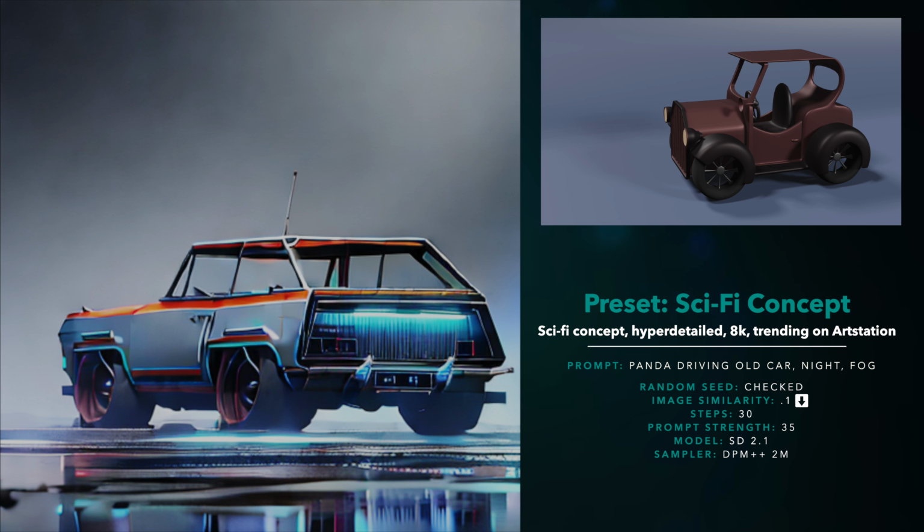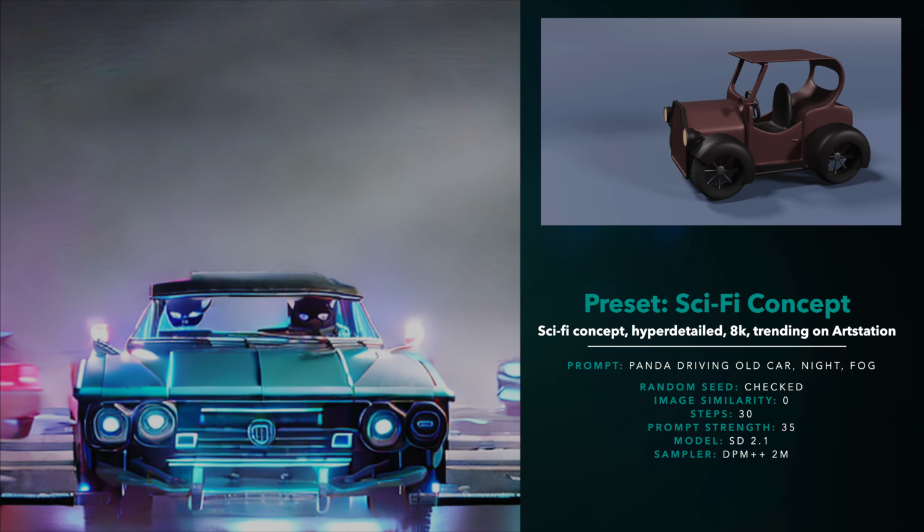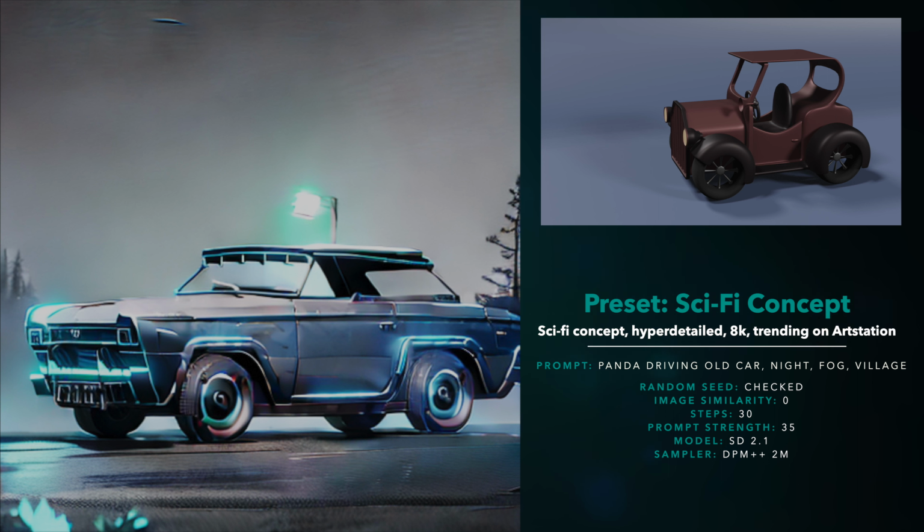That is just creepy. The one on the right looks like a grumpy gremlin, and the one on the left is a pure evil thing without a neck or the whole body. This is what you get, I guess, if you ask about panda driving with image similarity 0. Same settings, only the village word was added to the prompt. Creepy animals are gone, but there is a UFO visible in the sky instead.